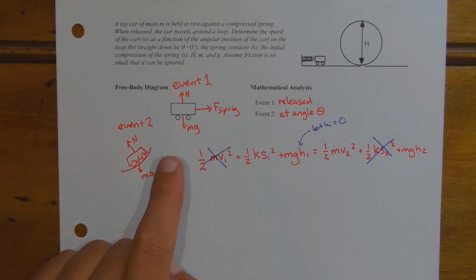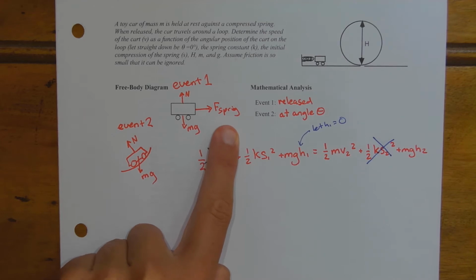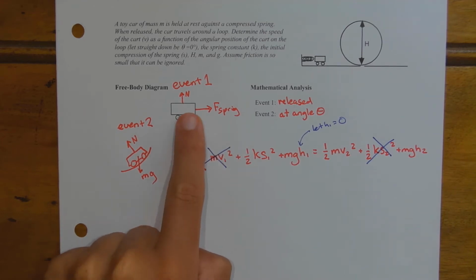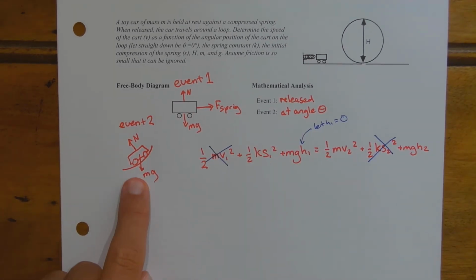So if we do the free body diagram for event 1, when the cart is against the spring, we have the force of the spring acting on the cart, the force of gravity acting downward, and the normal force acting upward. At event 2, when the car is at an angle theta, we have the force of gravity acting downward and the normal force, which is perpendicular to the velocity. So we never have to worry about the work done by the normal force in this problem because it's always perpendicular to the direction that the car is going in.